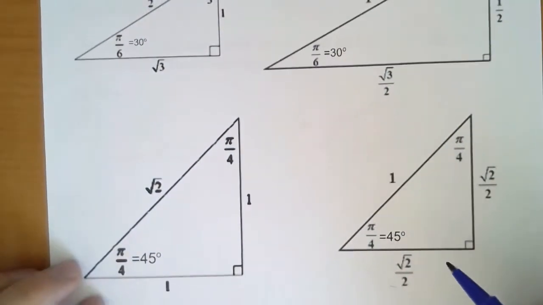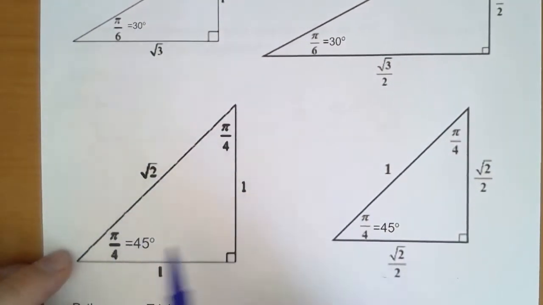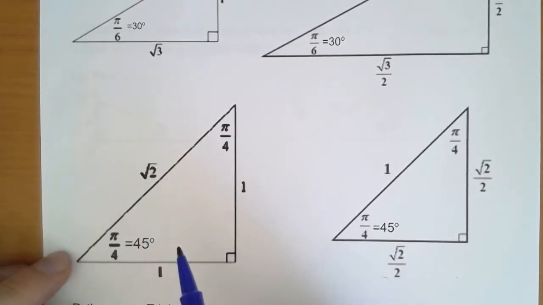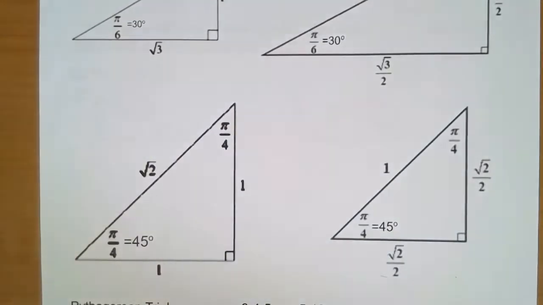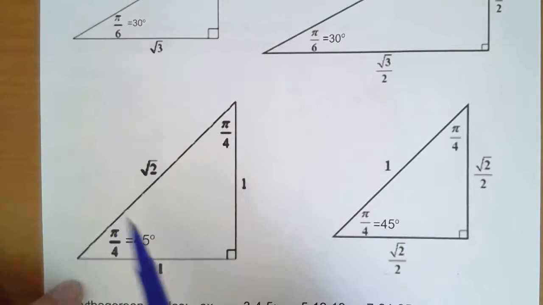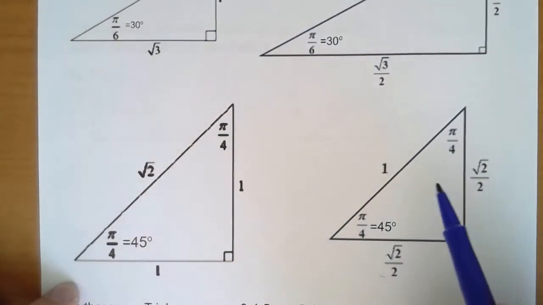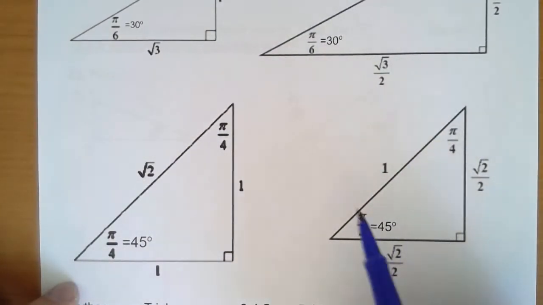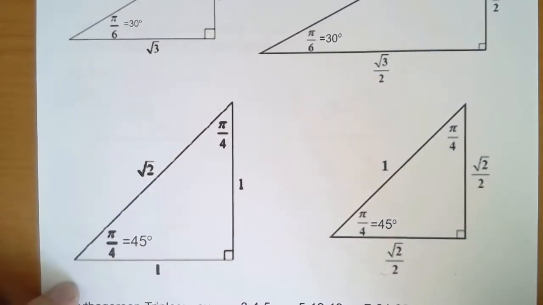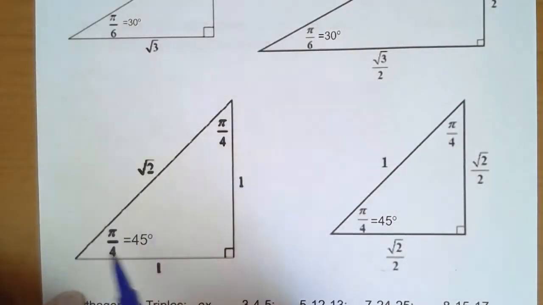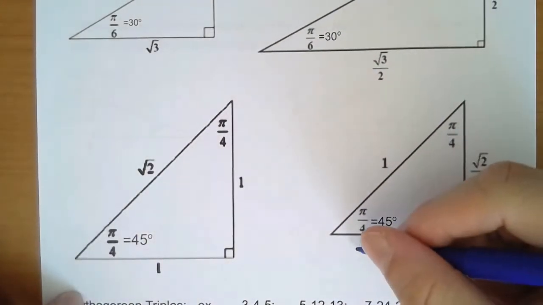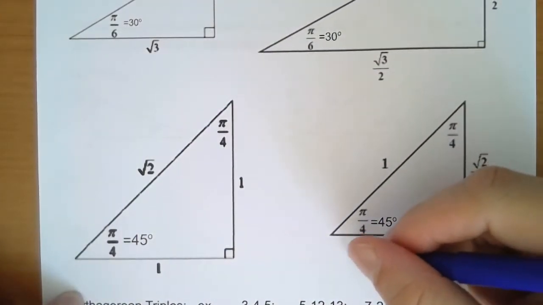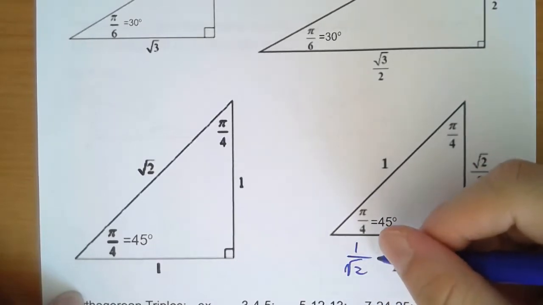Okay, and then you should have learned your 45, 45, 90 triangle in geometry. We want to look at that as pi over 4, pi over 4, pi over 2 now. We're going to be working with radians a lot more than degrees now. And again, this is probably what you learned in geometry. In algebra 2, you might have looked at the version on the unit circle with a hypotenuse of 1. So what we did here is we divided all the sides by root 2. And so this here, you could either look at it as root 2 over 2, or 1 over root 2.